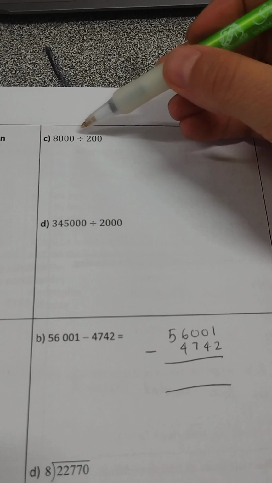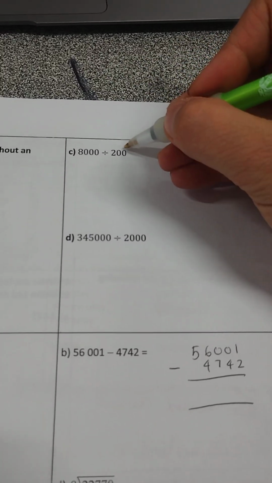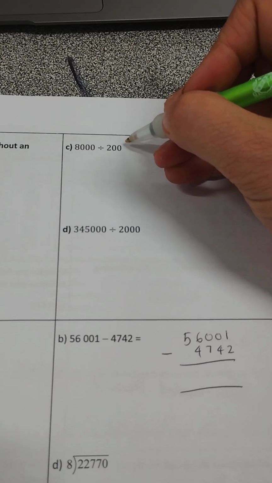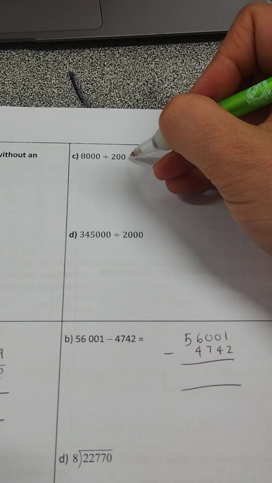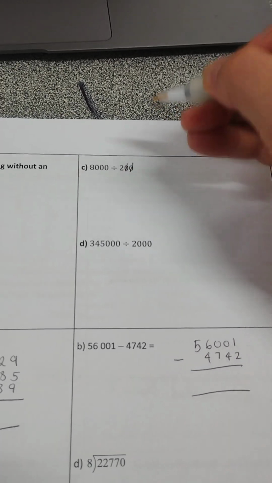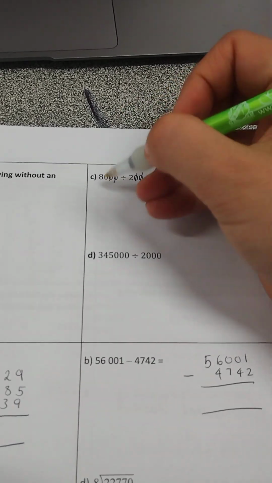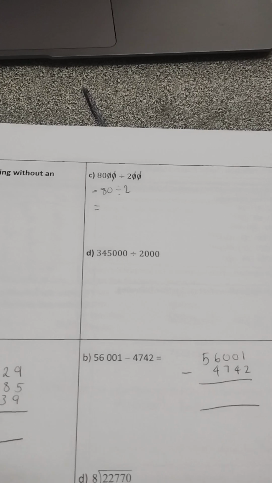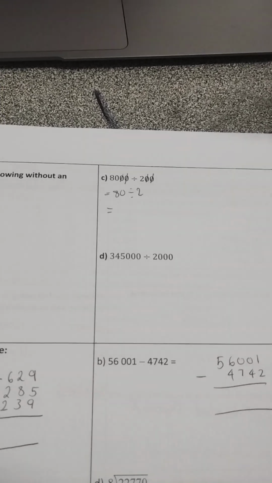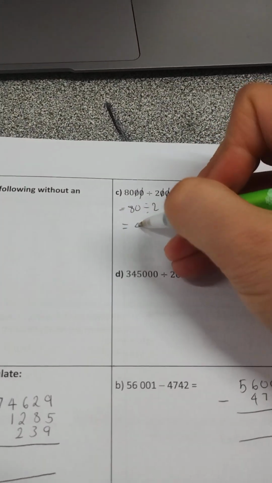C, now we've got division and zeros at the end. And we've learned that we can cancel the same amount of zeros on both sides. So I can see my smallest amount is 2. So 2 zeros there, which means 2 zeros on that side. I've still got 1 zero there. So I'm left with 80 divided by 2. And now when I divide by 2, I'm just halving the number. Now you can use an algorithm if you want to, but I know half of 80 is 40, and I'm done.